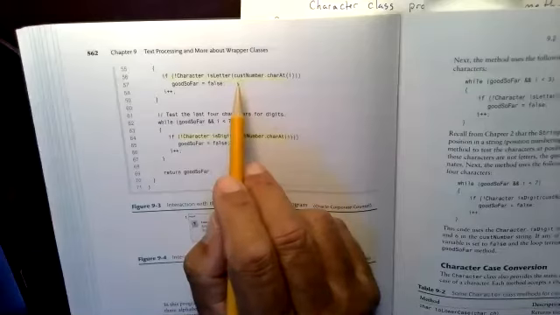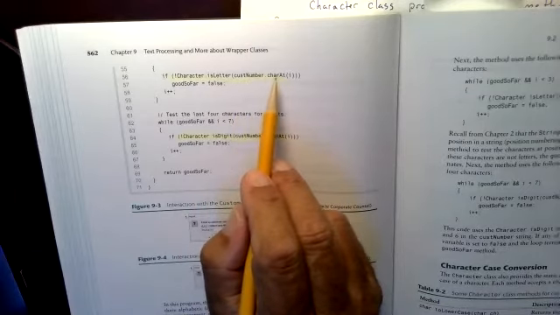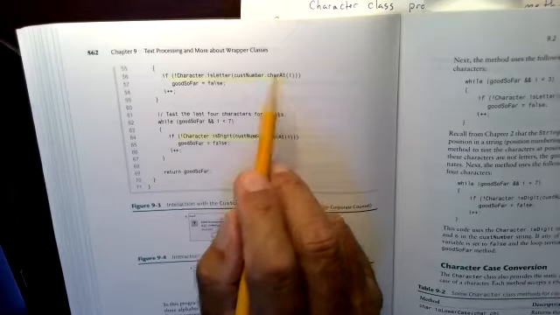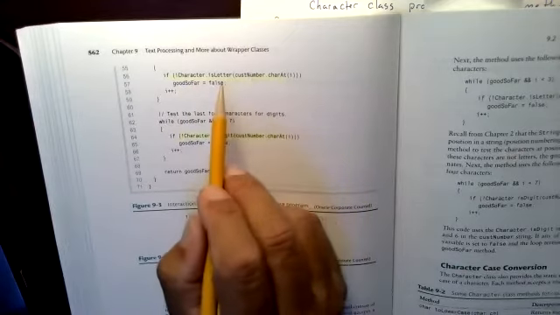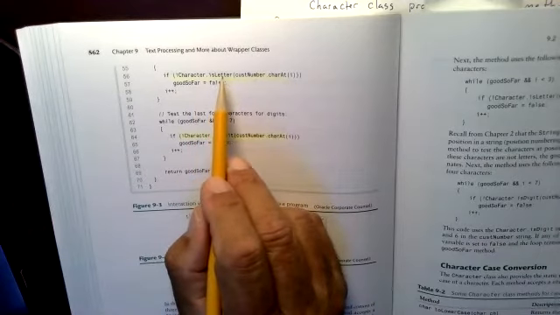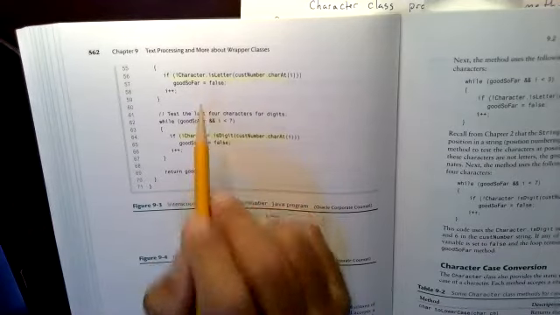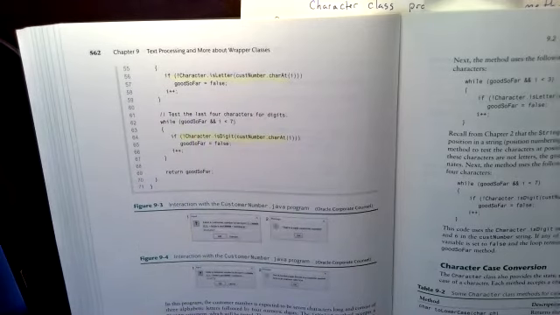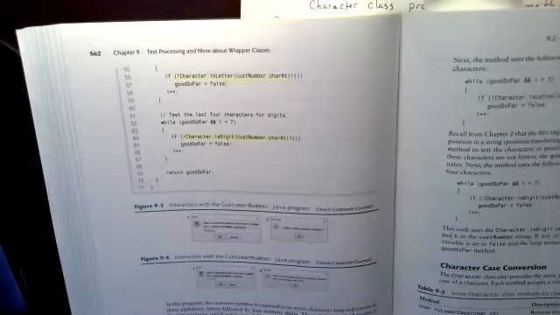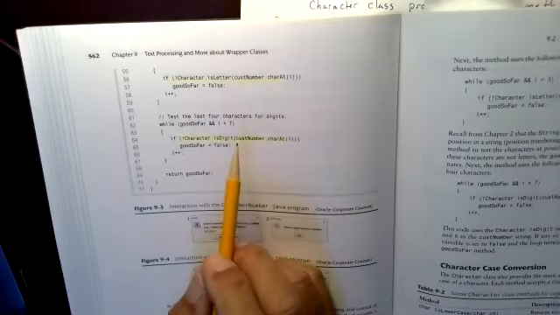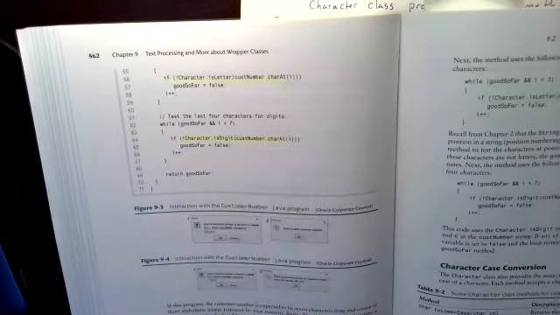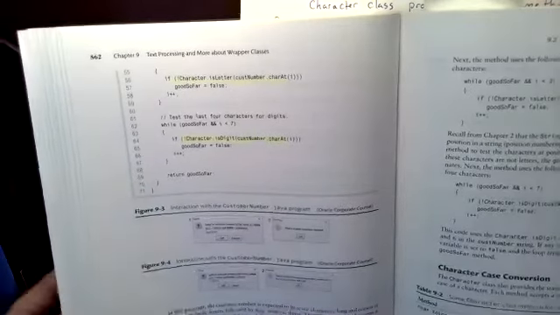So I have customerNumber dot charAt(i), and I'm passing that as my argument into the Character method called isLetter. It's a way for me to check whether certain things are happening inside of it. For example, one of the programs we're going to write shortly goes through a character at a time. And if it is a letter, you're going to change it from an upper to a lower or a lower to an upper.